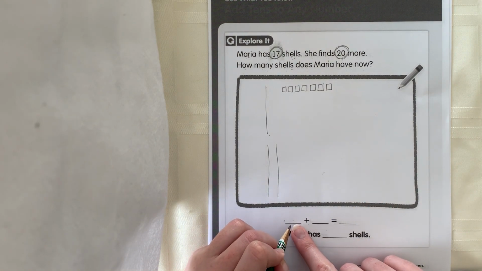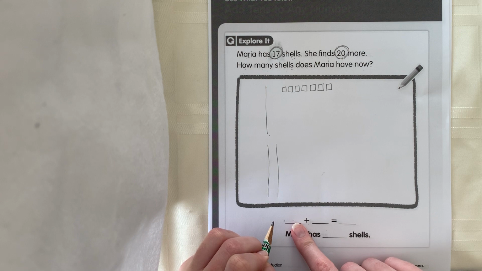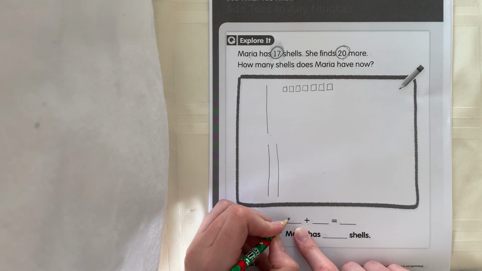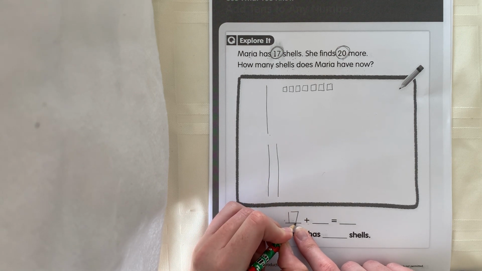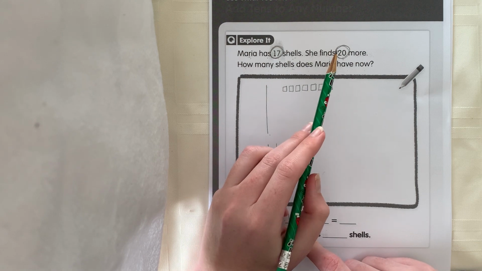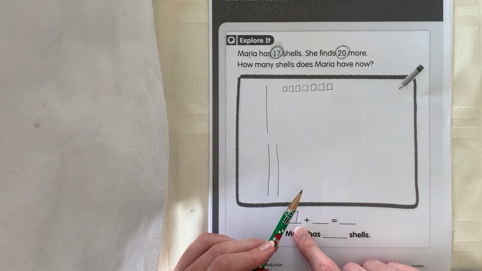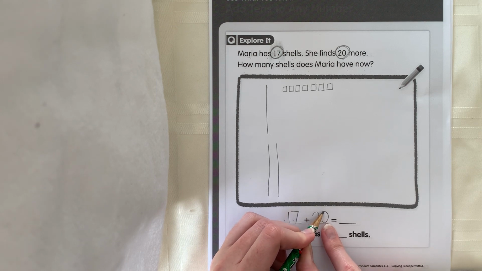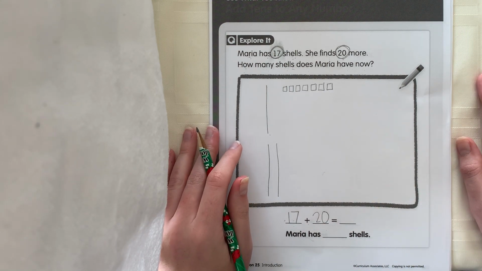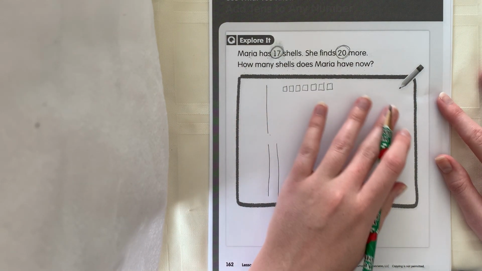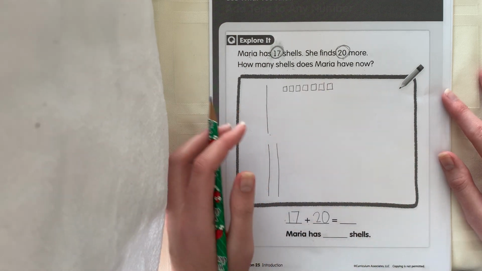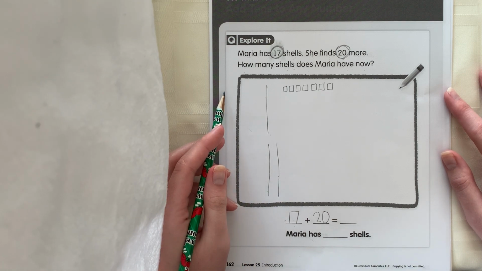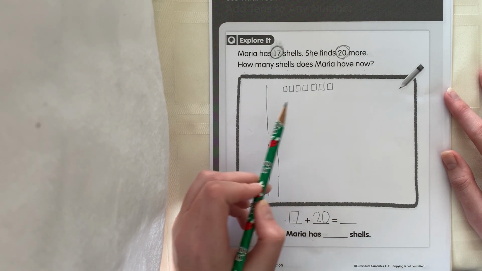If I look at the bottom here, the first number I drew was 17. So I'm going to take the 17 from up here and write it on this line. And the second number I was given was 20. So I'm going to go ahead and put a 20 on this line. Now, my job is to solve the math problem by counting the tens and ones blocks that I have drawn. For the tens blocks, I'm going to count by tens. For the ones blocks, I'm going to count by ones.